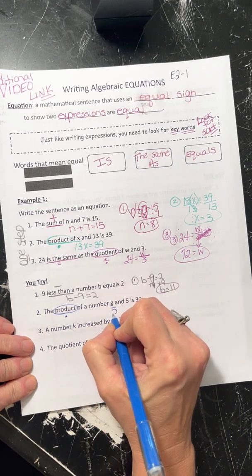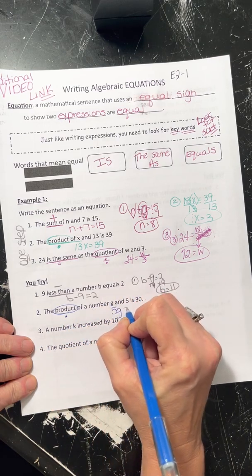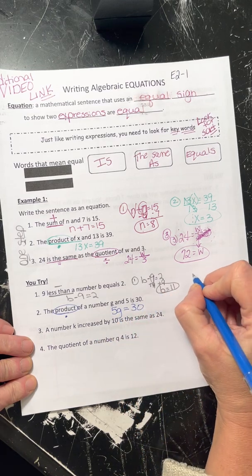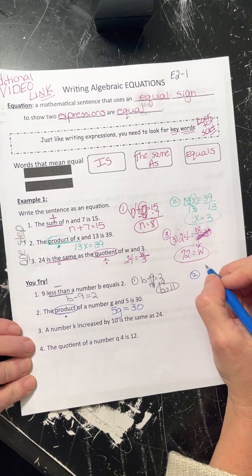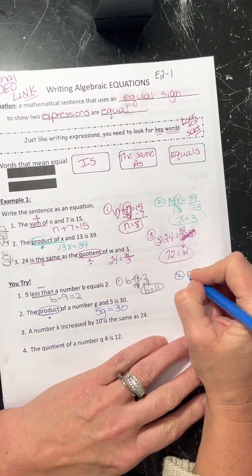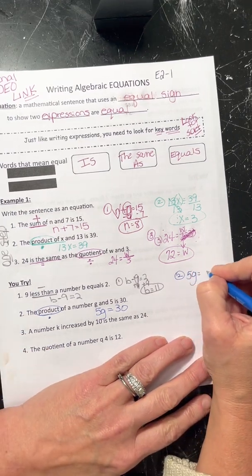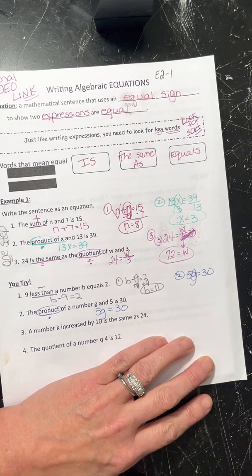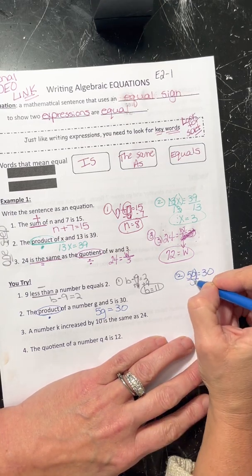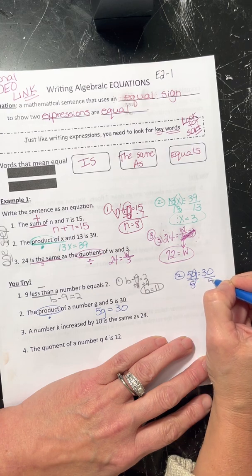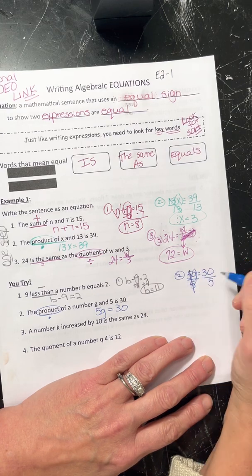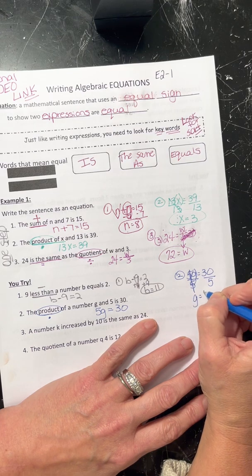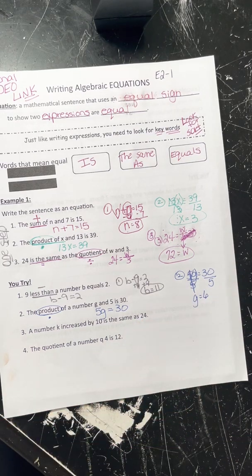So that's going to be 5G is 30. So we're going to come over here. 5G is equal to 30. We know that 5 and G are being multiplied, so that means I've got to divide both sides by 5. The multiplicative inverse makes that a 1. And G is equal to 6.